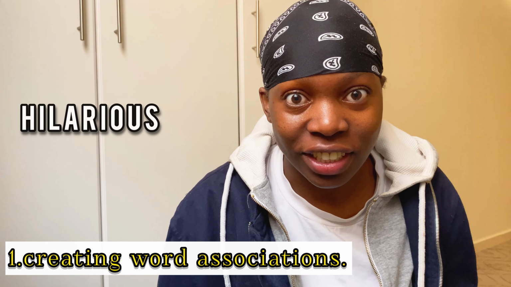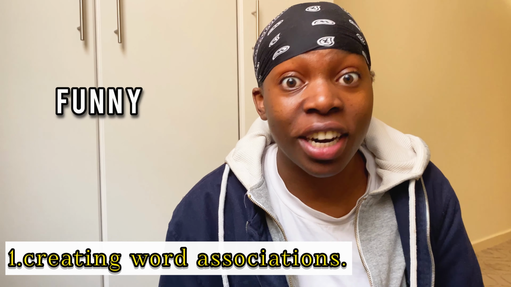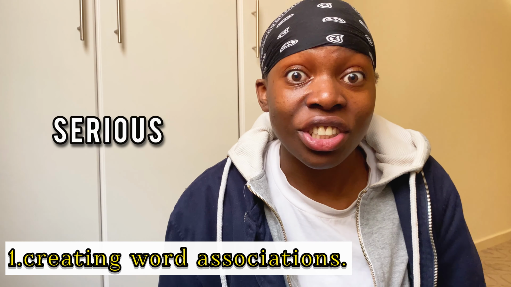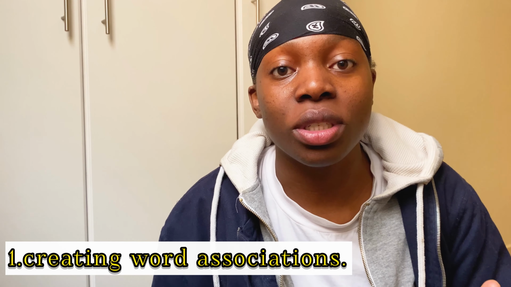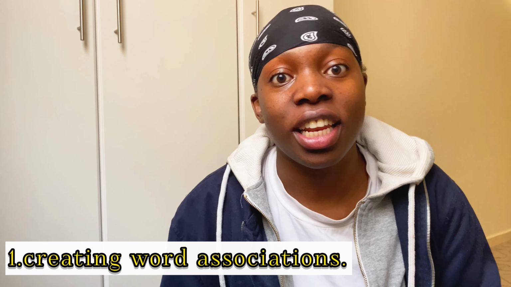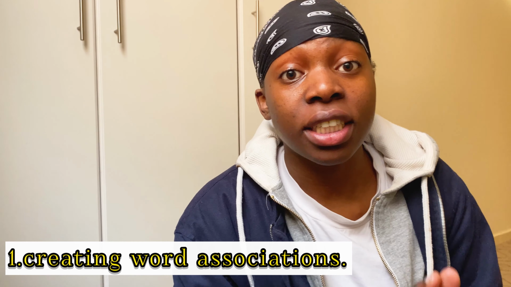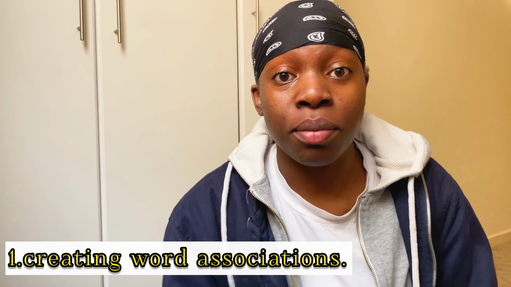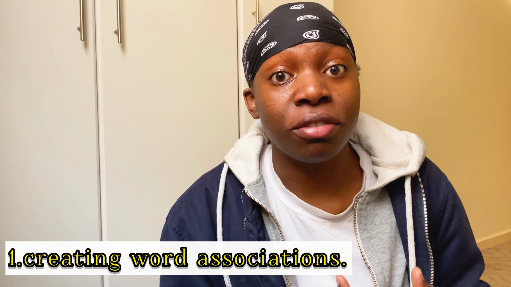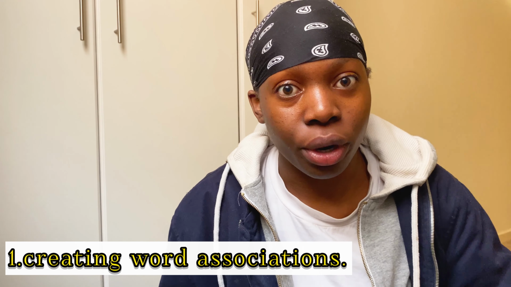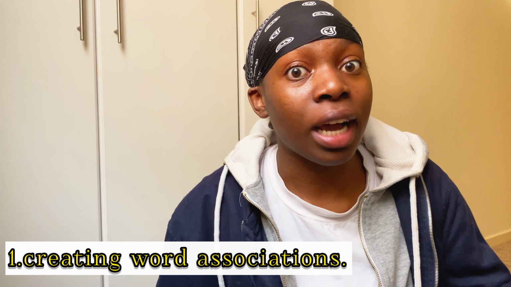Or if you have a word like hilarious, what are some of the words that you can relate to the word hilarious? We have funny, jokes, serious, solemn, laugh. Try creating a word sequence from the word that you learn, associating the word or phrase that you learn to other phrases and words. Forming word associations helps you recall and remember phrases and words that you learn, not just for the meantime, but for a long period of time. By just the mention of one word, you can list at least 10 or 5 words that relate to it. That also creates a word flow.